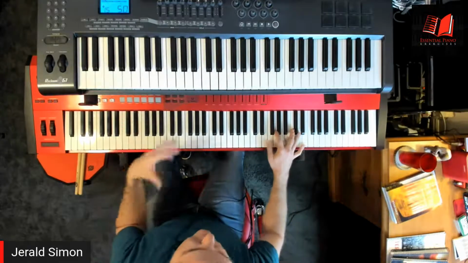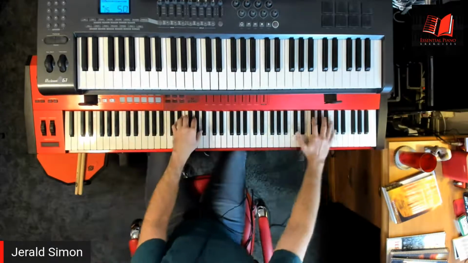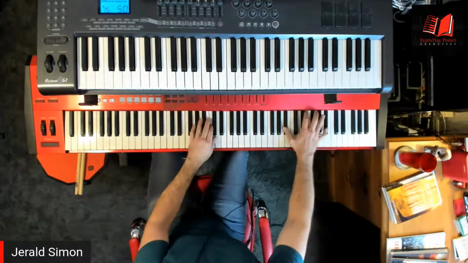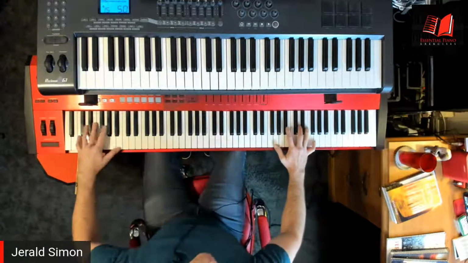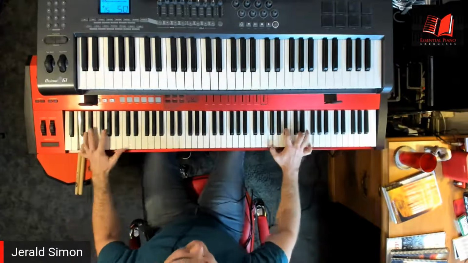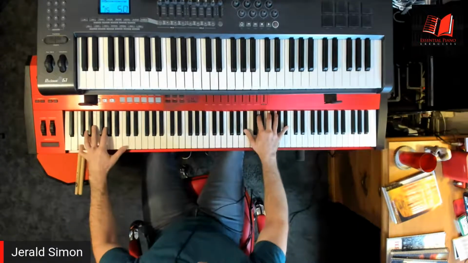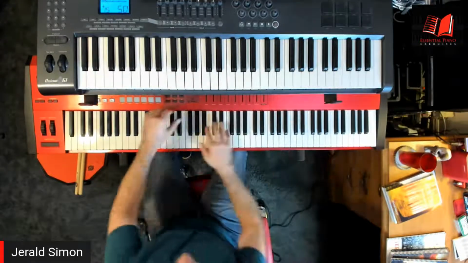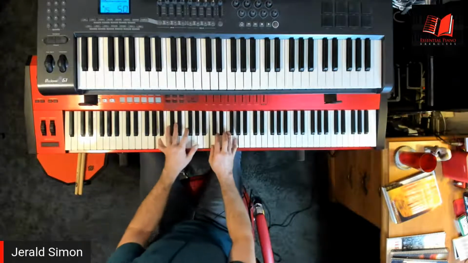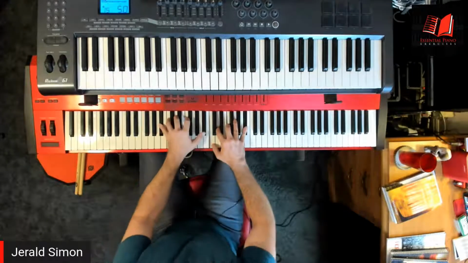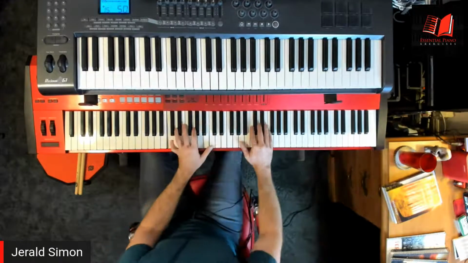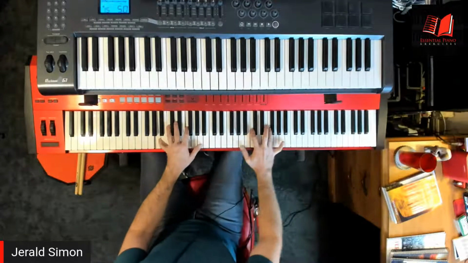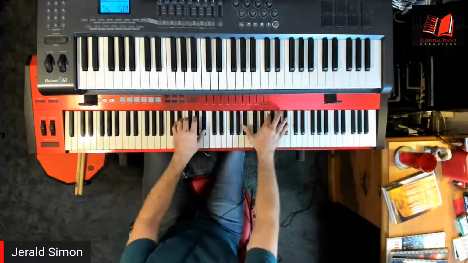So we have a lot of these patterns as we're going clear up the piano, and we're moving kind of like crazy. I don't know what really inspired this piece, but it has some fun flowing patterns.